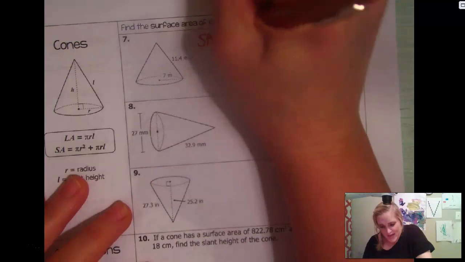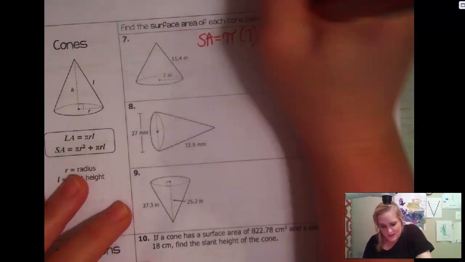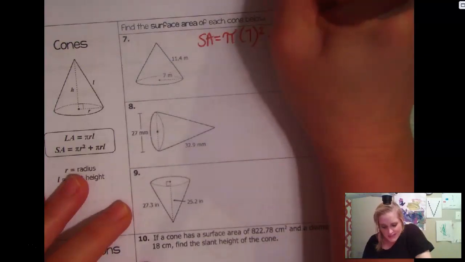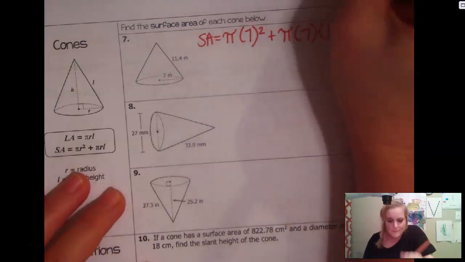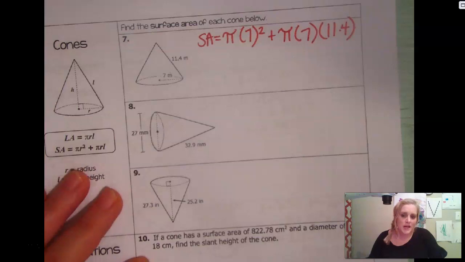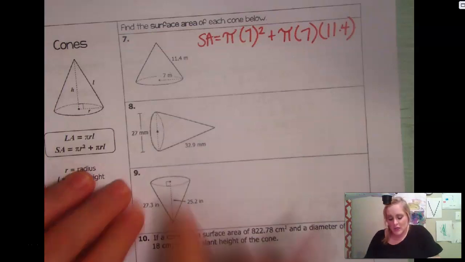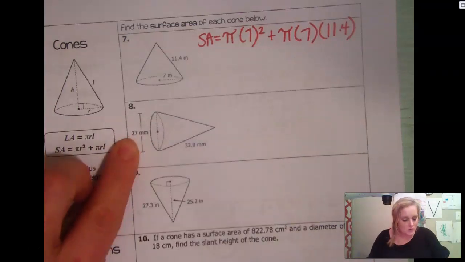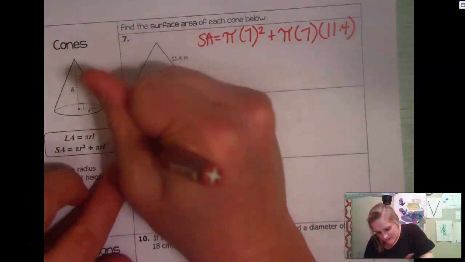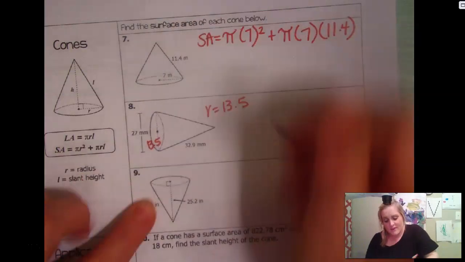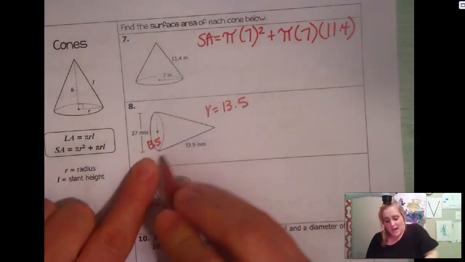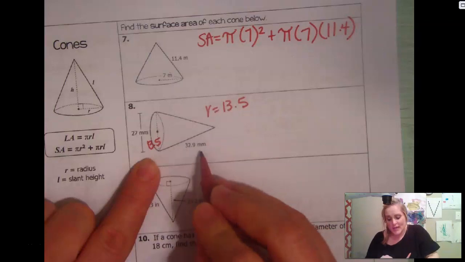We're going to have pi times the radius, which is 7, squared, plus pi times the radius, which is 7, times 11.4. Plug it in your calculator, do the work. The only thing that's hard on this one is you have to take 27 and divide by 2. That gives you 13.5. So your radius is 13.5. Your lateral height is 32.9.